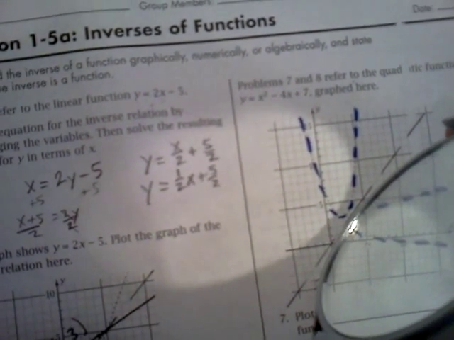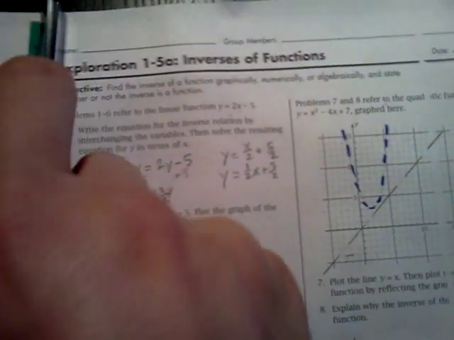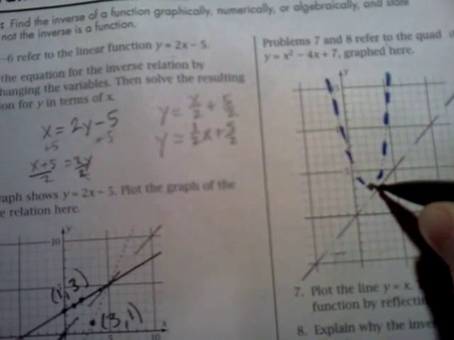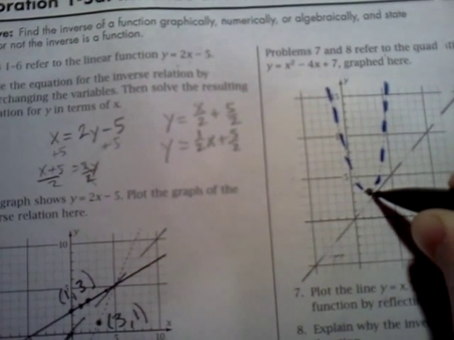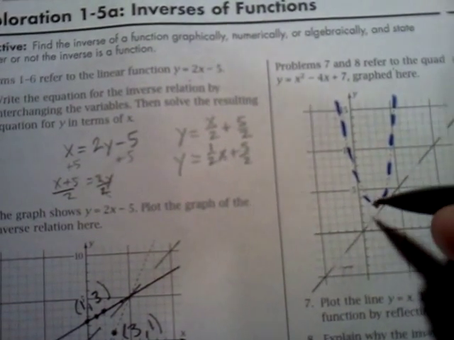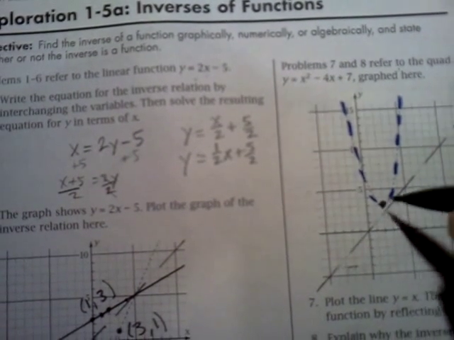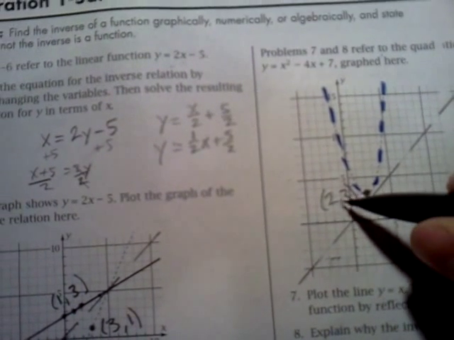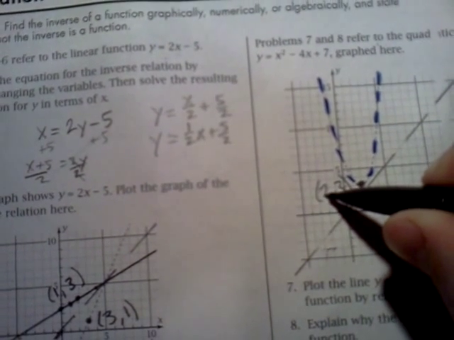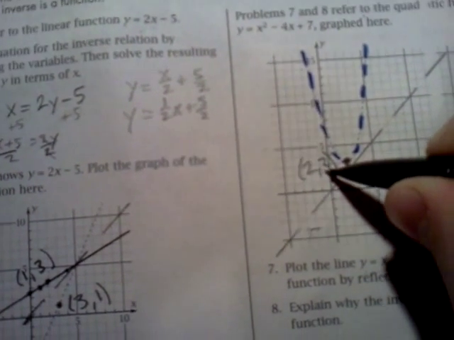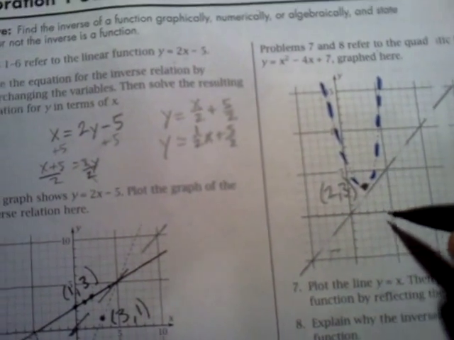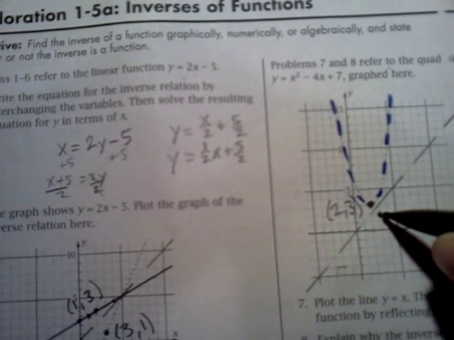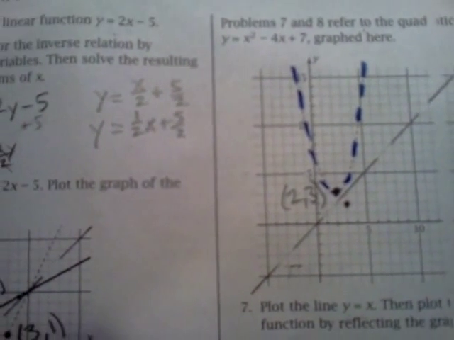Okay, so we need to draw that, and the way we can do that is we can look on our original parabola and pick a point. So like this minimum point is the point (2, 3). And we can just switch the inputs and the outputs and plot that point. So now what we're going to do is plot the point (3, 2). So 1, 2, 3, 1, 2. So that's 1 point on my reflection.